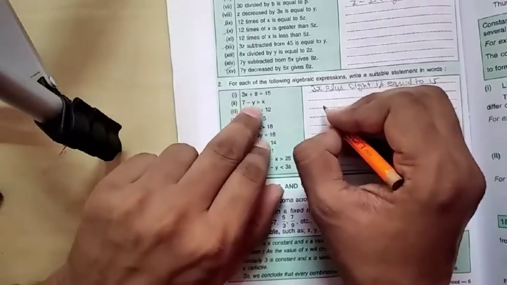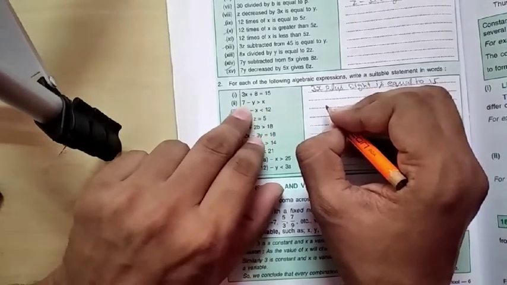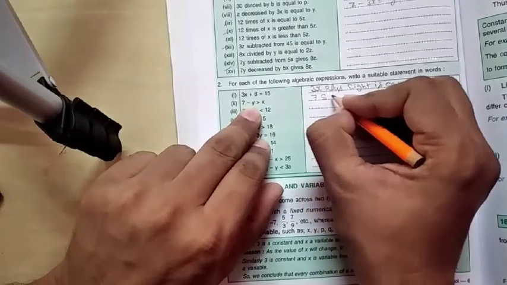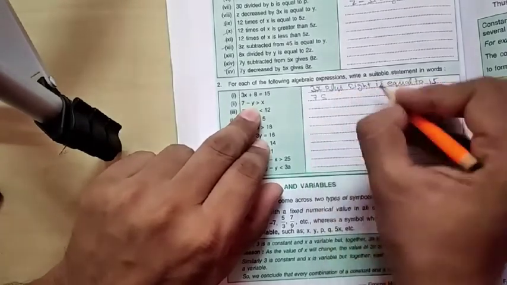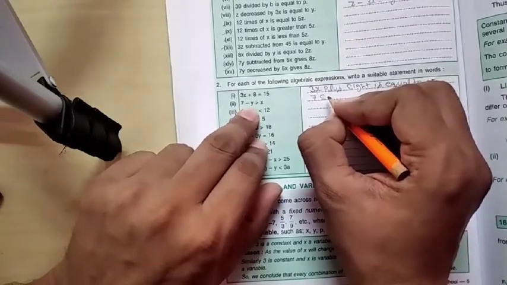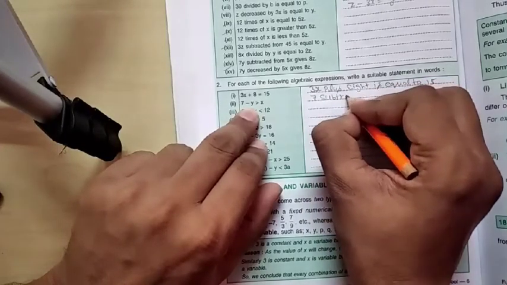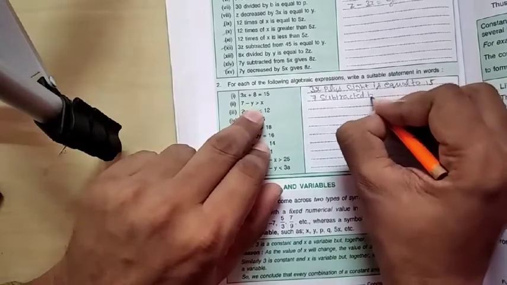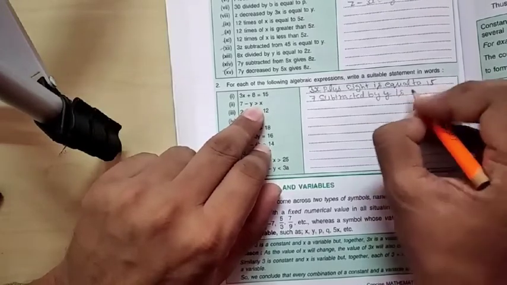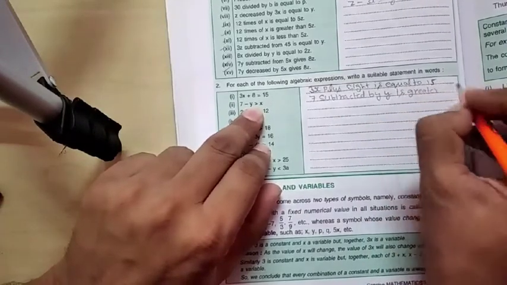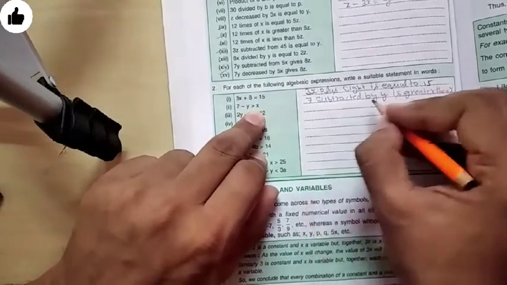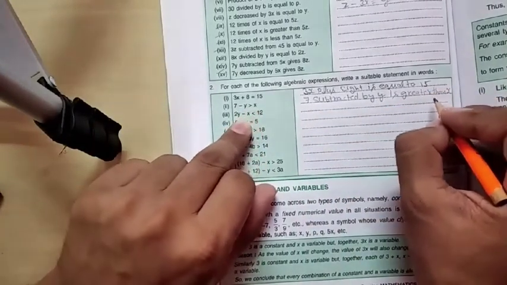Now this, 7 minus y greater than x. So how do you write it? 7 subtracted by, or you may write here the added also, 3x added 8 is equal to 15. And you will write here 7 subtracted by y, that is the sign of greater than, is greater than x. So this is 7 subtracted by y is greater than x.